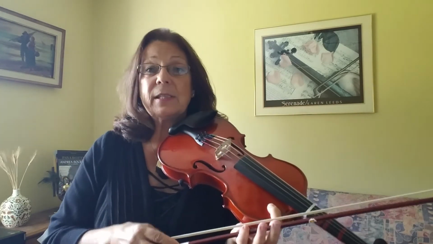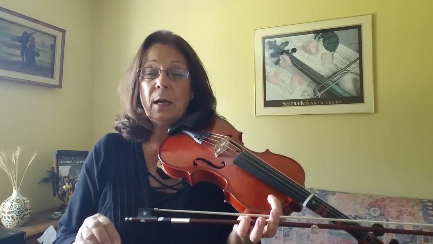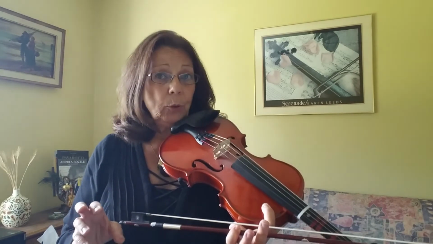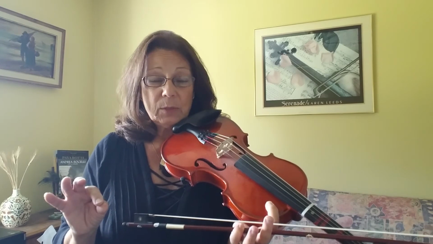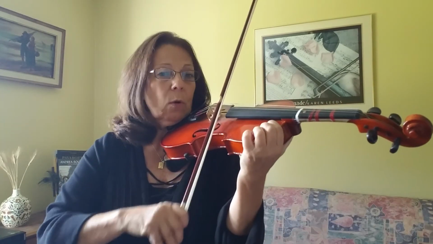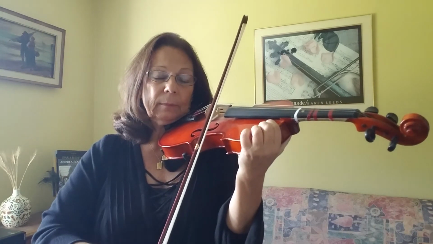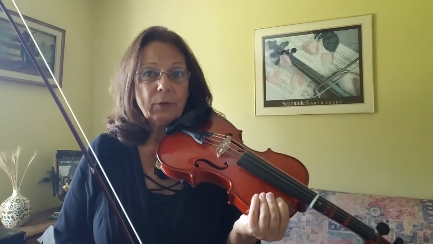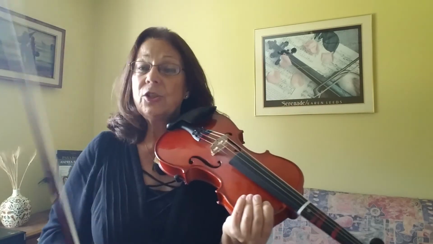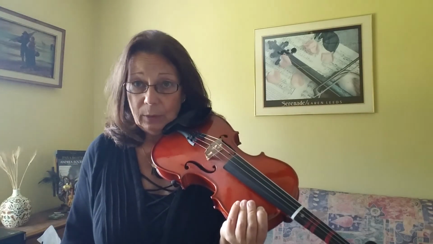And don't forget, just stop your bow when you have those staccato eighth notes. Stop your bow and make a little space before the next one. Just stopping your stick right where you are. Okay? Good. Let's try that same thing on the A string, boys and girls.